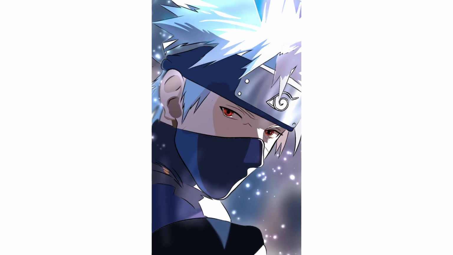Today, I'm going to show you how to draw the legendary Kakashi Hatake with this intense, cinematic glow effect right on your mobile using ibisPaint X. If you want to take your digital art to the next level, stay tuned.